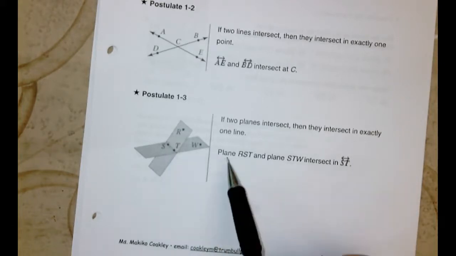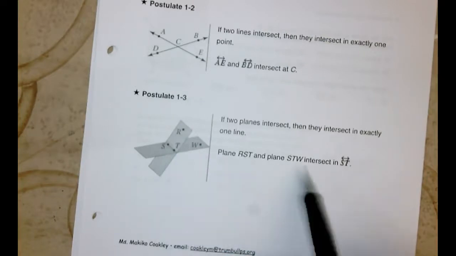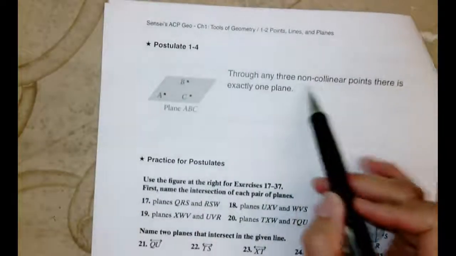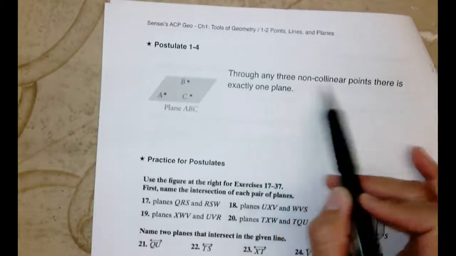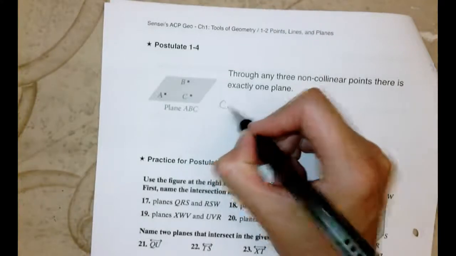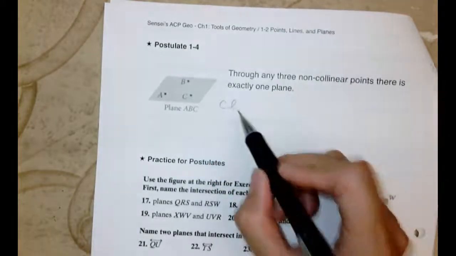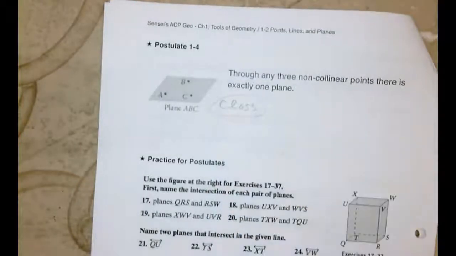So plane RST and plane STW intersect in line ST. All right, and postulate 1-4: through any 3 non-collinear points, there is exactly 1 plane. This one I'm going to talk about and show you in 3D rendering in class. This is a little bit harder concept to grasp.